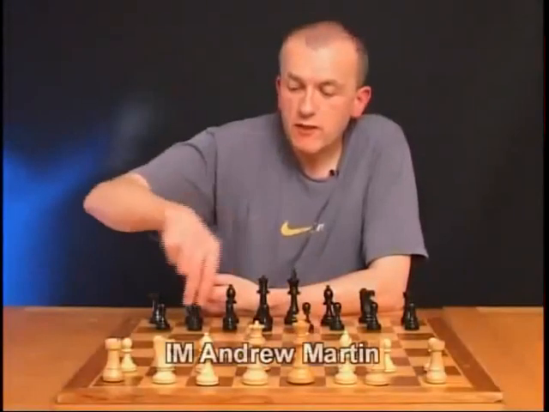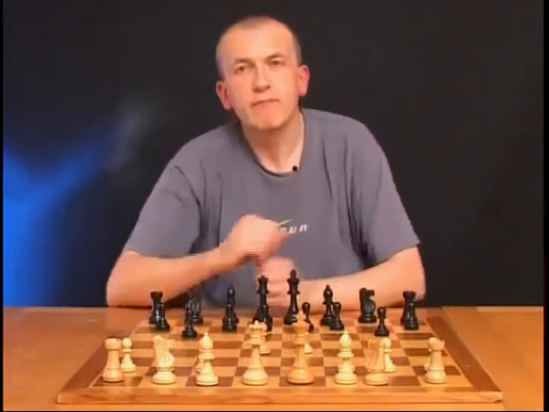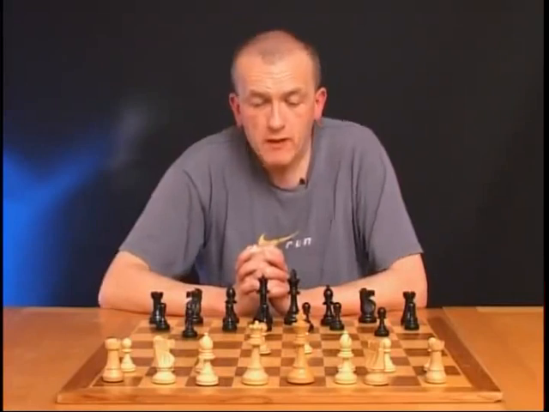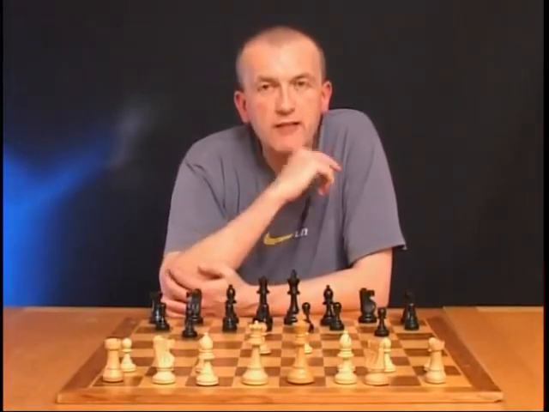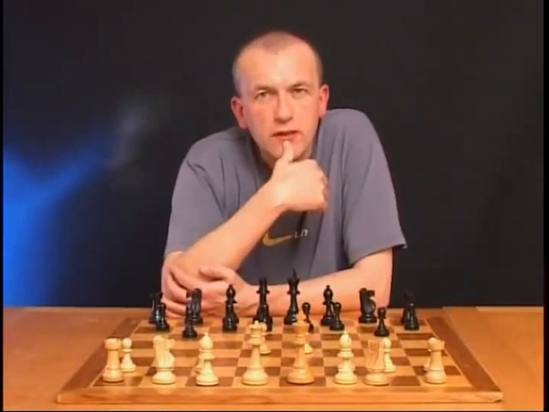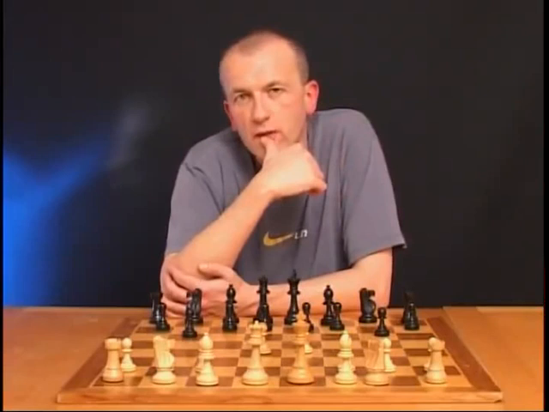A double fianchetto system with black appeals to a lot of players, but in my view it's an idea which has to be used with discretion. There are many dangerous attacking systems for white, and black must know when to duck and when to punch. Remembering theory is hardly the issue here. Instead, a good grasp of positional ideas is the only thing that matters.